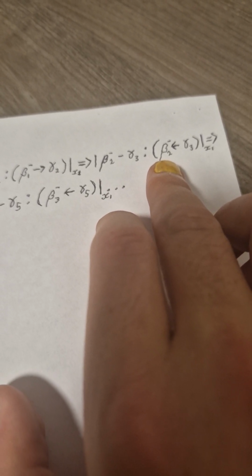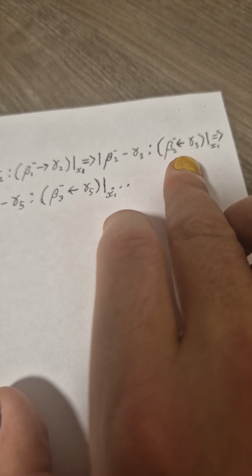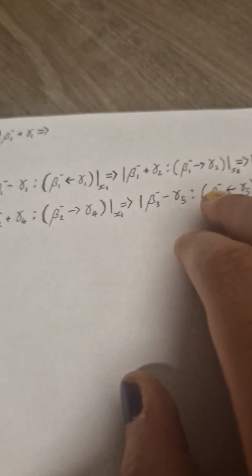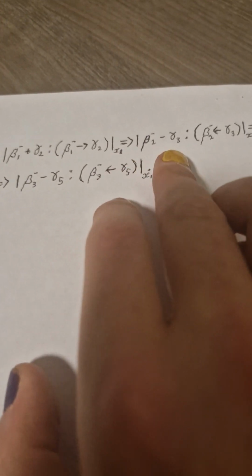Beta minus 2 maps away from gamma 3, or gamma 3 maps away from, did I even get that right? I'm pretty certain I did. I'm pretty certain the arrow is the right way around.